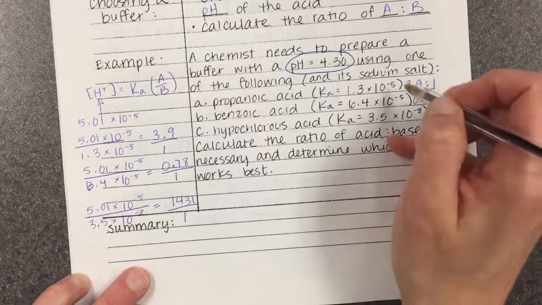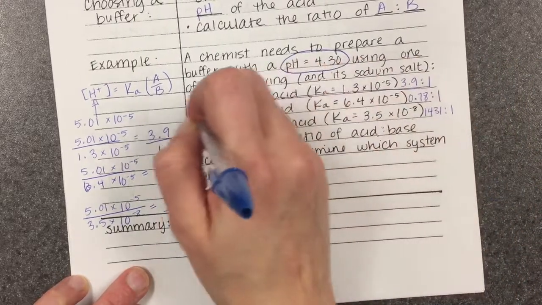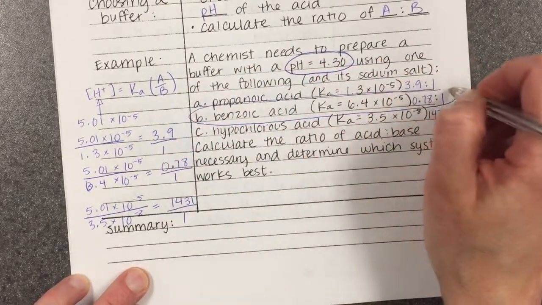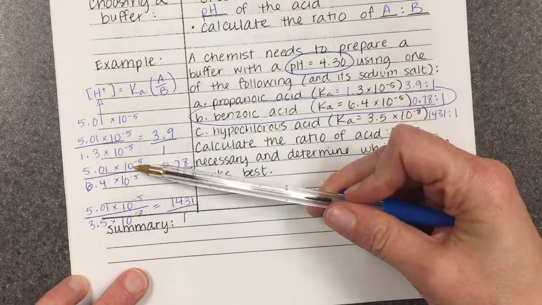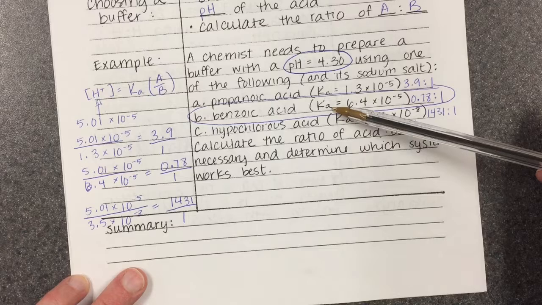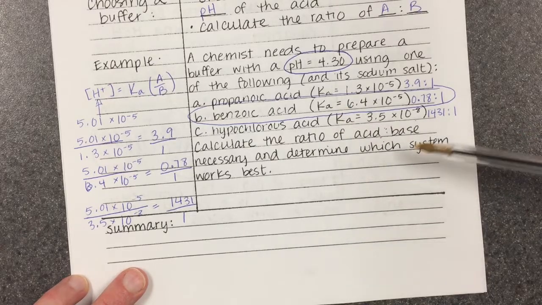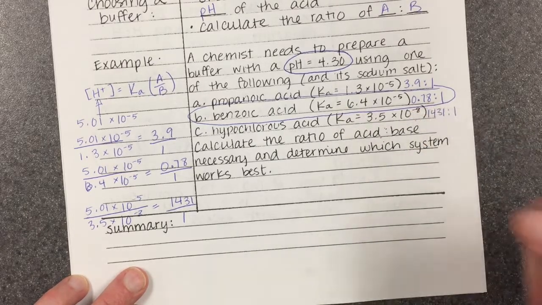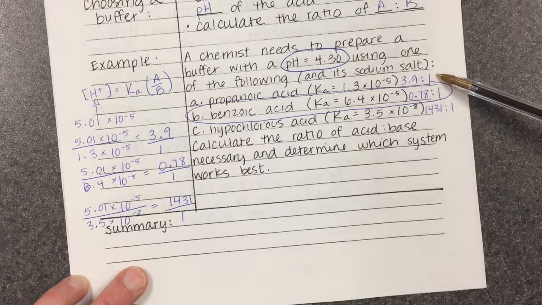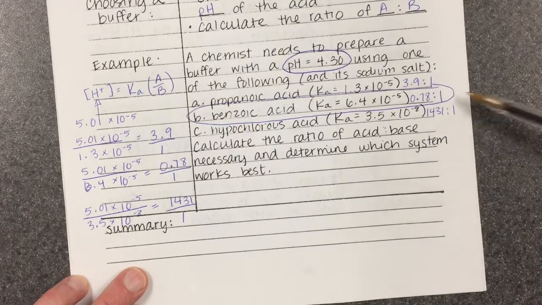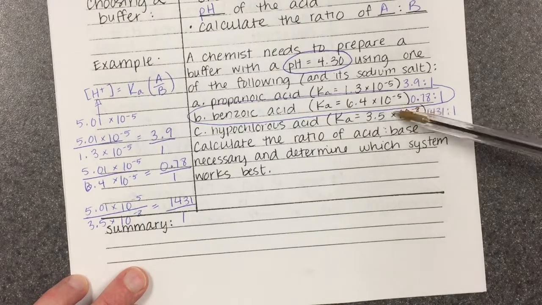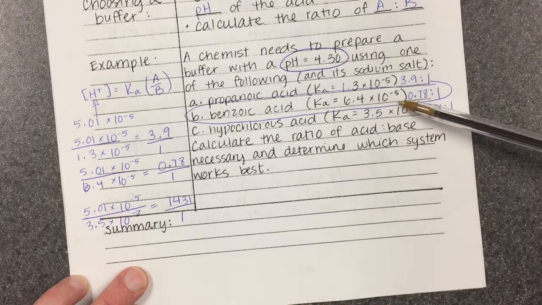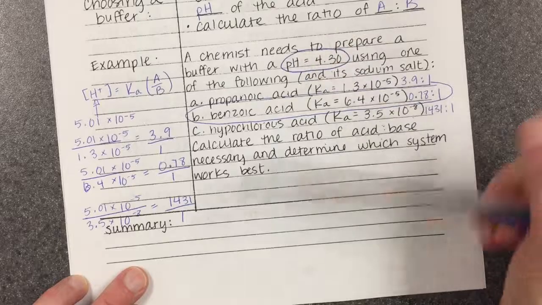So the best buffer system would be this second one, benzoic acid, because it has a Ka near my H plus concentration, and so therefore the pKa would be near the pH. And this is the ratio that's closest to 1 to 1. This is more like 4 to 1. This is 1,400 to 1. This is pretty close to 1 to 1. So the benzoic acid system would be the best one to prepare the buffer with that pH.